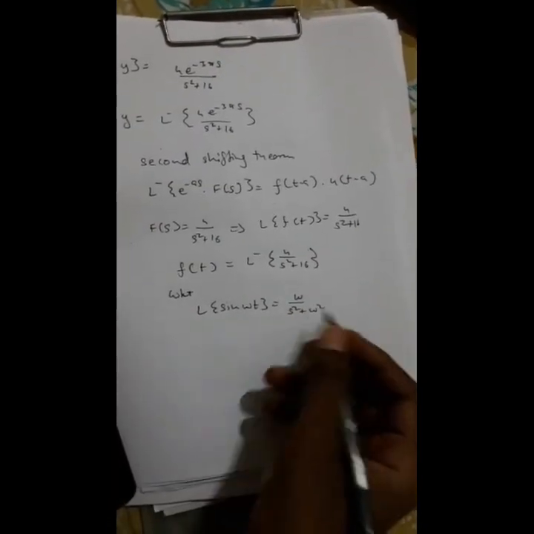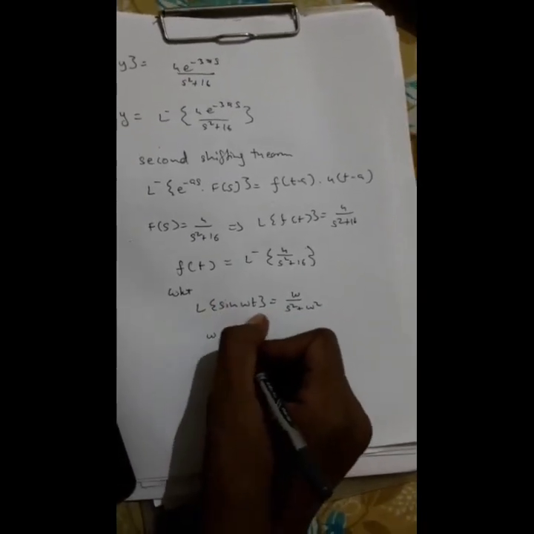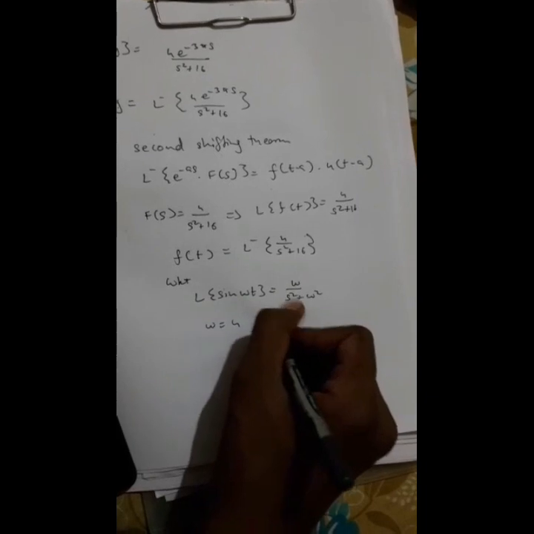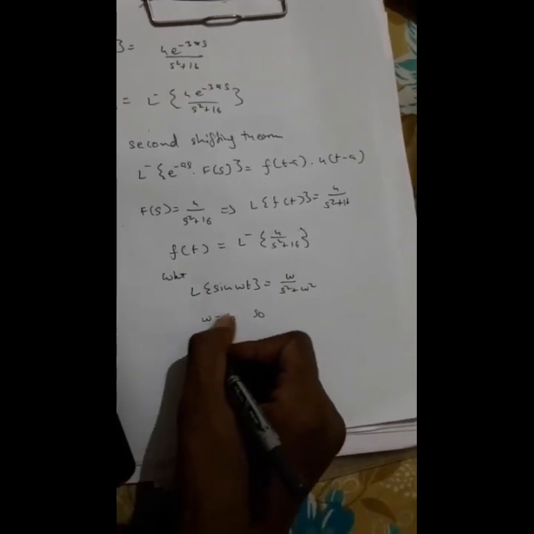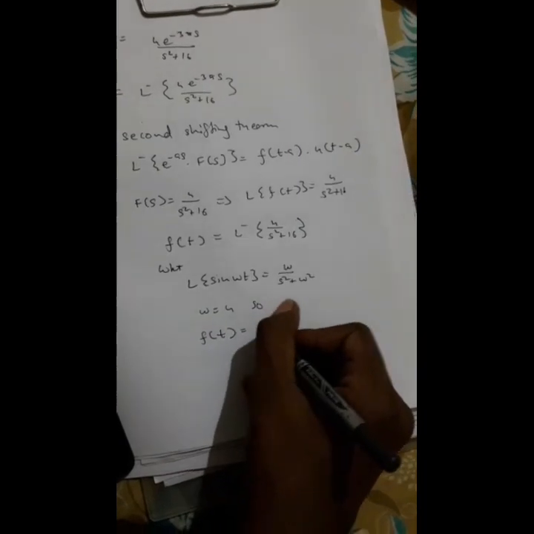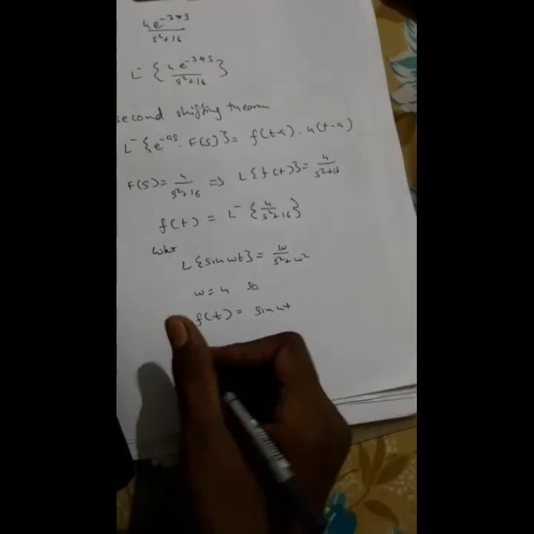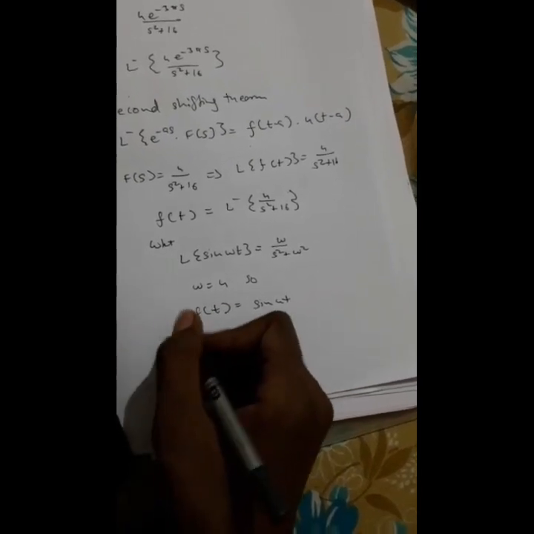Here, by comparing these two equations, we can see that omega is 4, so f of t will be sine 4t.